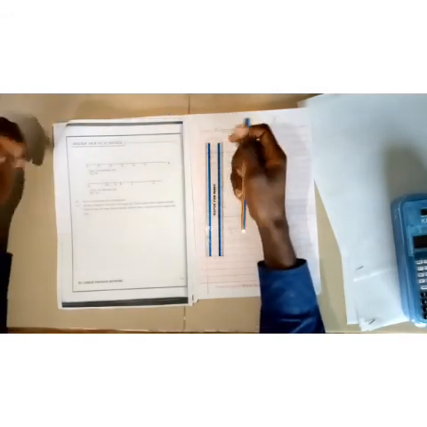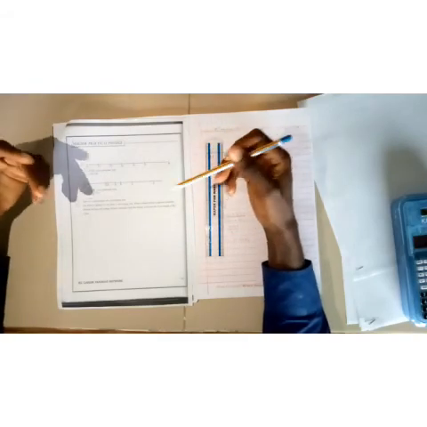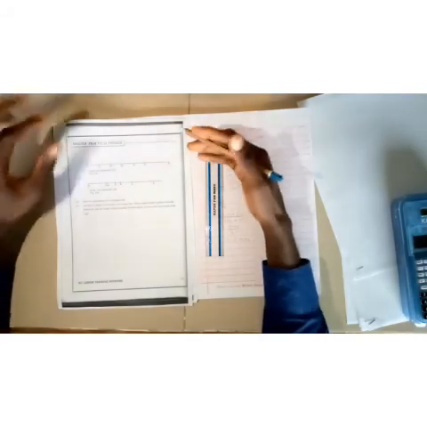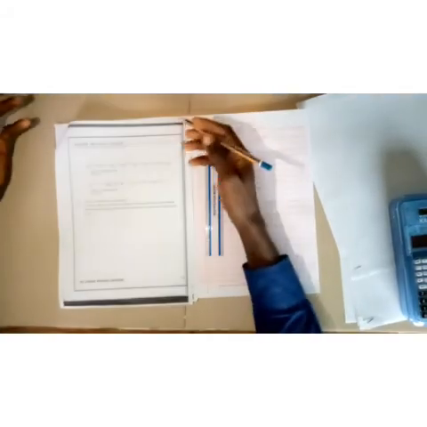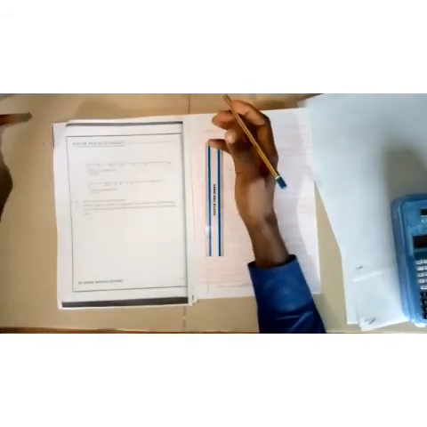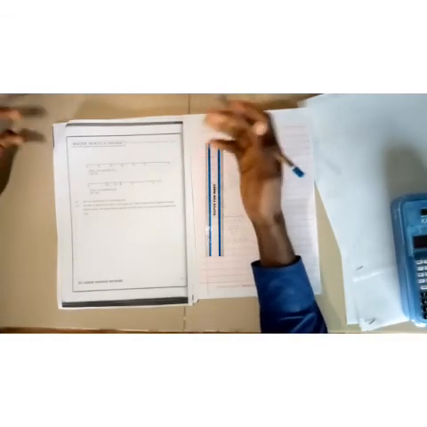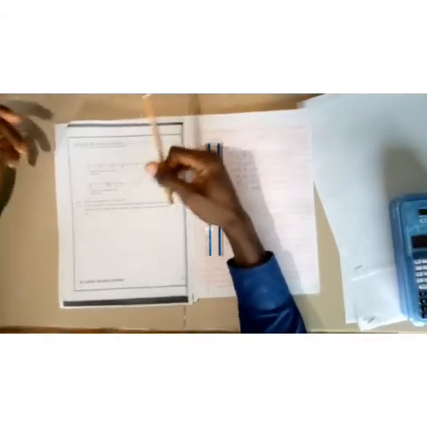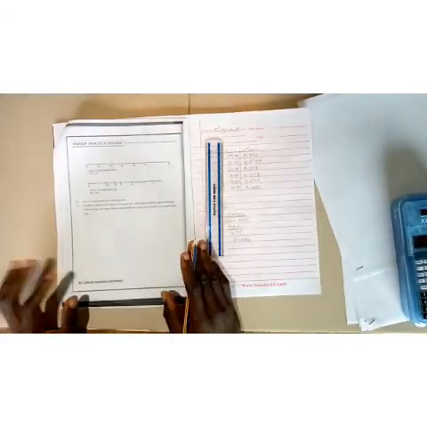It is used in binocular. It is used in some microscope and telescope or magnifying and so on. It is also used as magnifying lens in biology lab to view majority of things, that is smaller objects. So that is the use or application of converging lens.